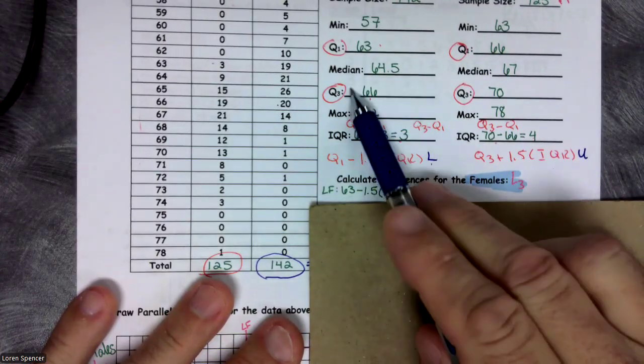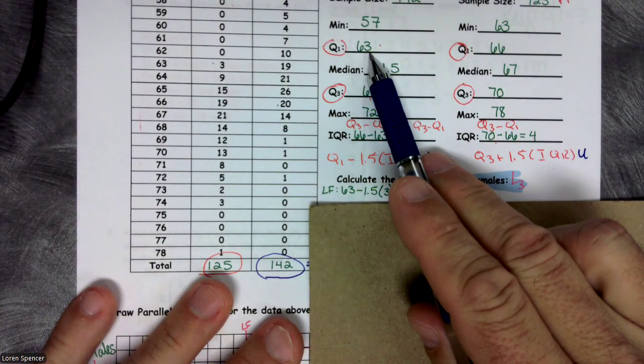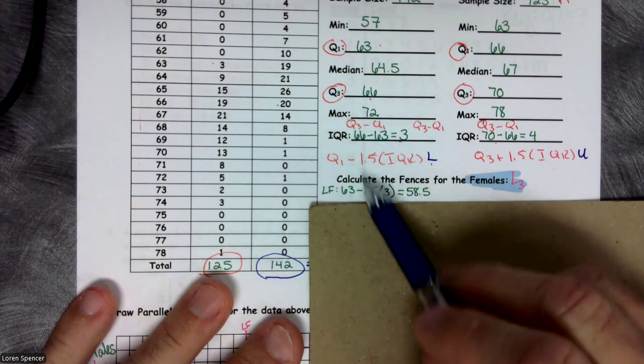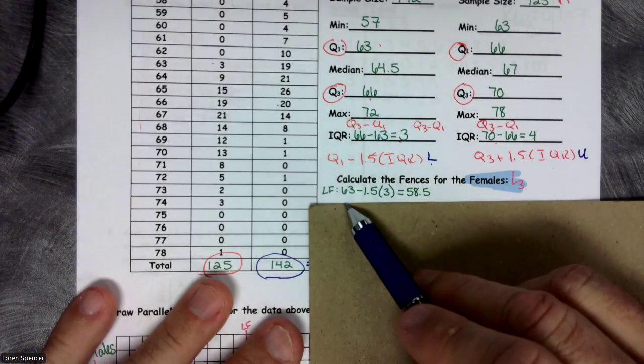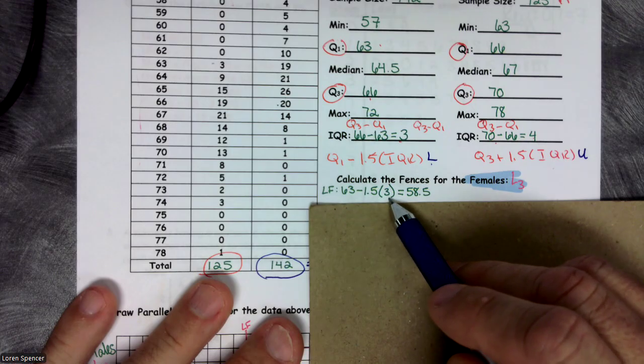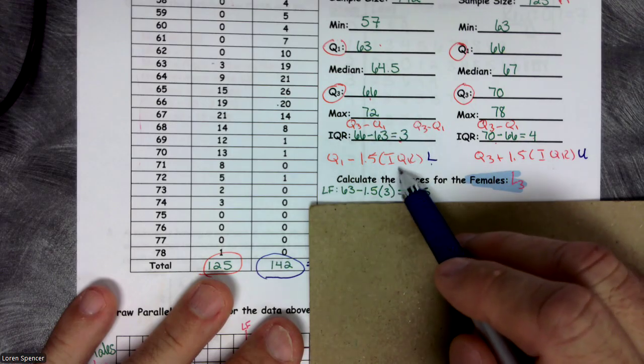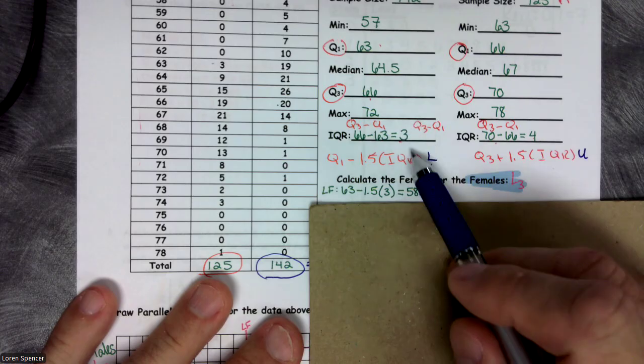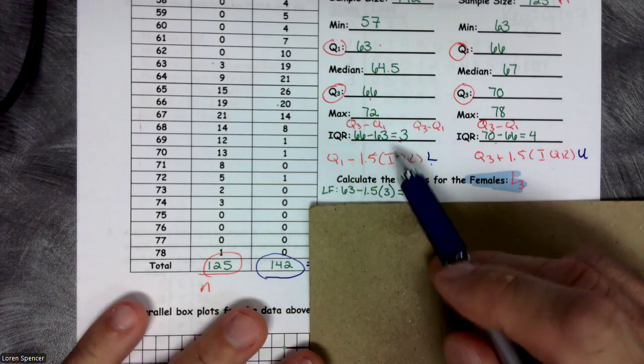So in this case, for the females, my Q1 is 63. My IQR, we calculated right here, is 3.